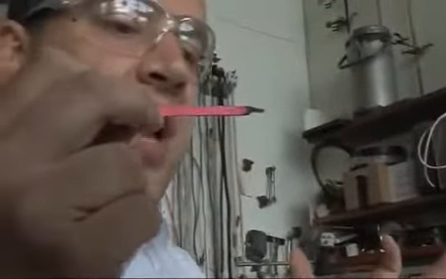Okay, so now what we're going to do is we're going to take the splint out so that it's just glowing. So if I blow on the splint, you can see it gets brighter. Now we're going to try and relight that splint by putting it into a very oxygen rich atmosphere. So we'll move over to the jar and we'll put in our glowing splint, and you can see the flame comes back to life. So that's a test that everyone learns for an oxygen rich environment.